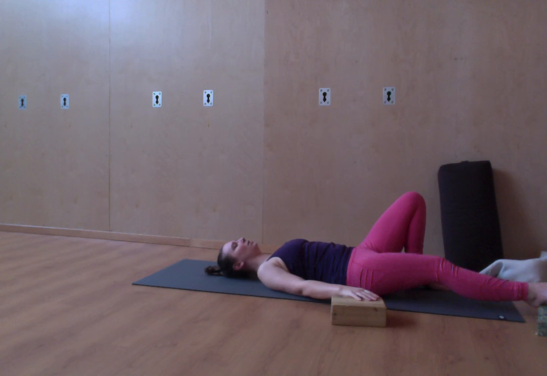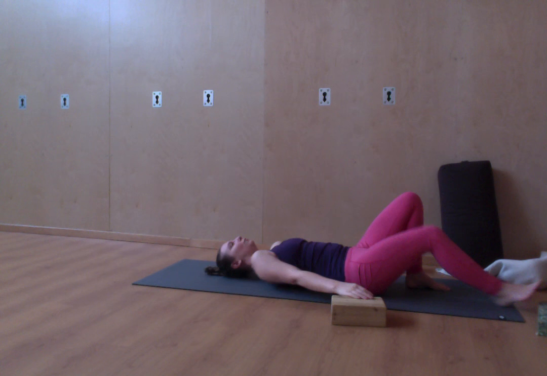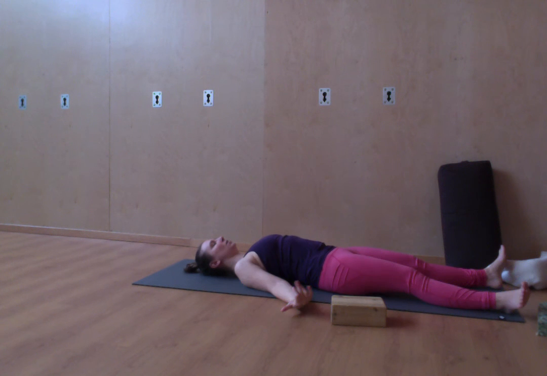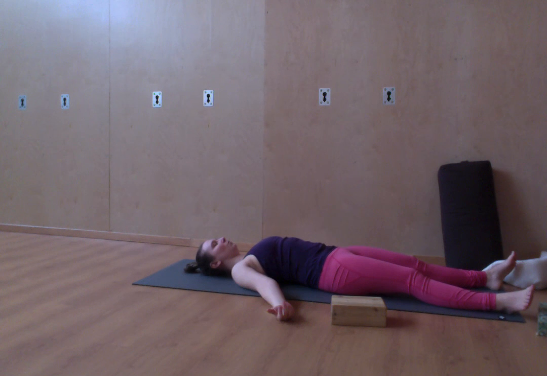And then coming into your final resting pose, if you want to, coming back to the first pose that we were in with the legs supported, or just stretching the legs out on your mat, shoulders hugged in and relaxed, and then palms towards the ceiling. Hands are a couple of inches away from the body.